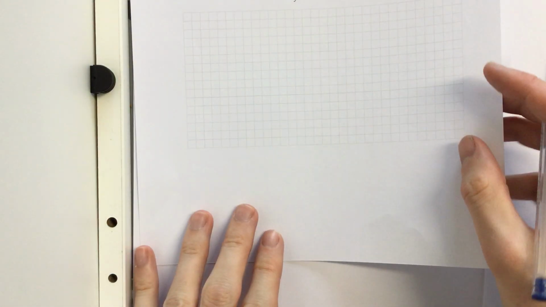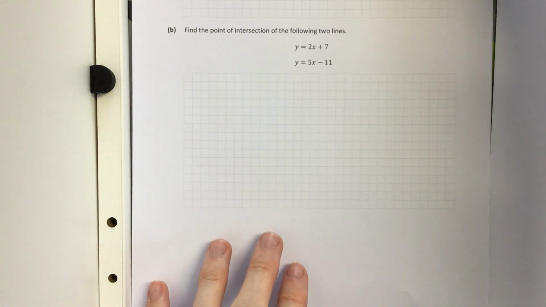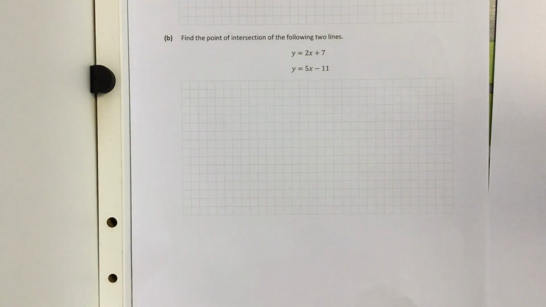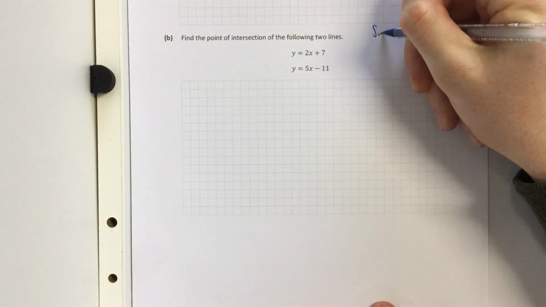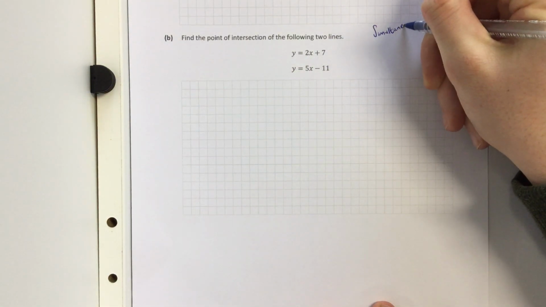Now, what we're looking at today really is this guy. This is called the simultaneous equation. Okay, so we're told to find the point of intersection of the following two lines. Now, it doesn't tell you this is a simultaneous equation, but you should be able to recognize it. So I'm going to write down the word simultaneous equation.